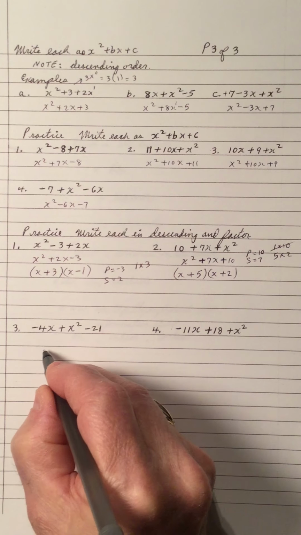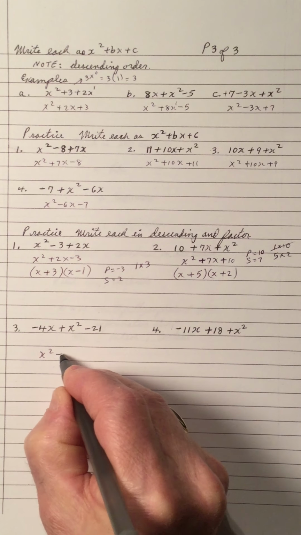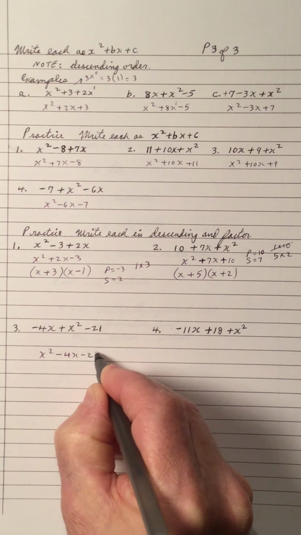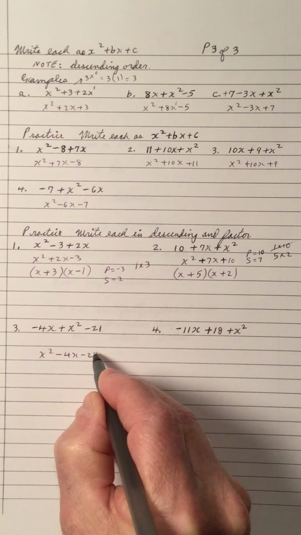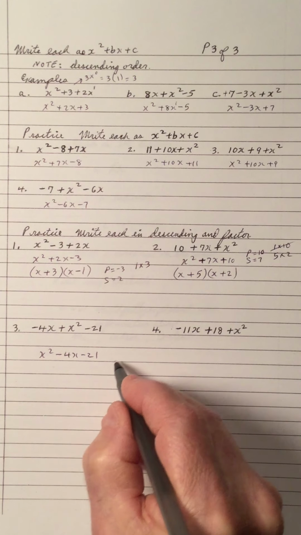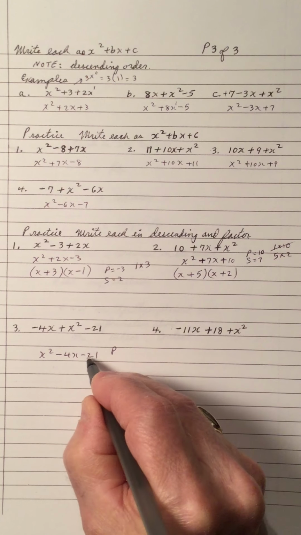Number 3, descending order is x squared minus 4x minus 21. 2, 1, and a constant. Now we have a product is negative 21.